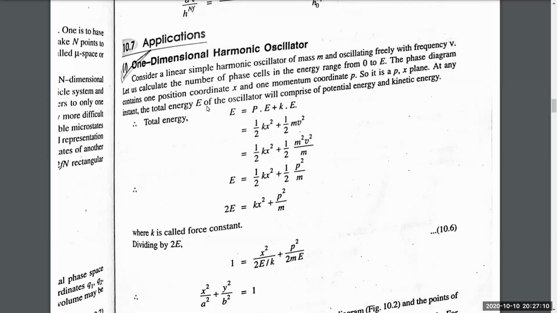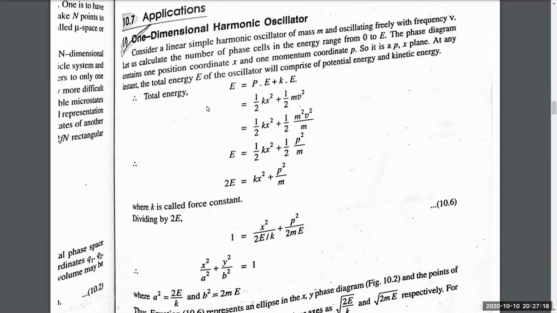At any instant, the total energy E of the oscillator will comprise potential energy and kinetic energy. Now this thing we know very well. So E is PE plus KE. Now potential energy of an oscillator is half k x square, and the kinetic energy is half m v square. This thing we know very well for any given harmonic oscillator. In case of a spring system, k is the spring constant.